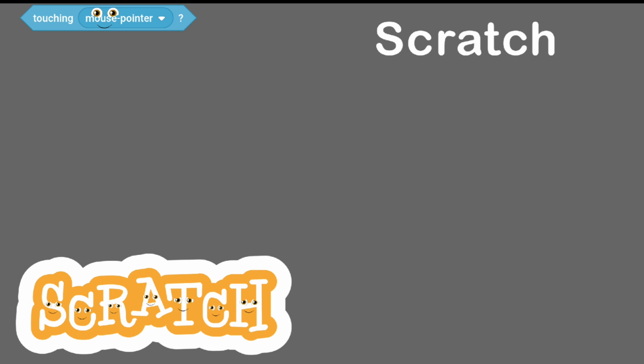Now time to move on. This is the sensing tab from the touching mouse pointer block. Hello there. This controls sensing, like when touching color or say something. Then there is operators, which are like calculator blocks that can use to add or subtract anything. There are the add, subtract, multiply, and divide, the big random block, and other blocks to show.